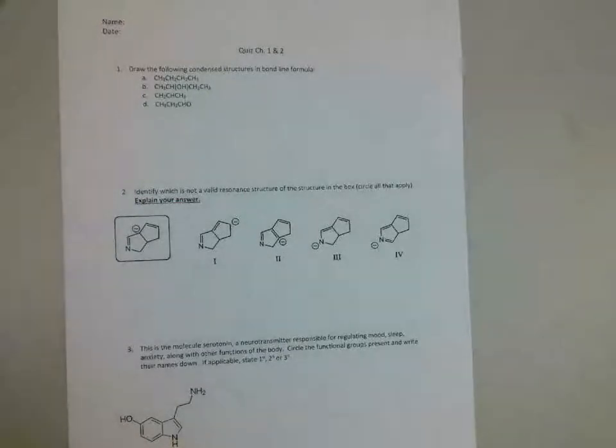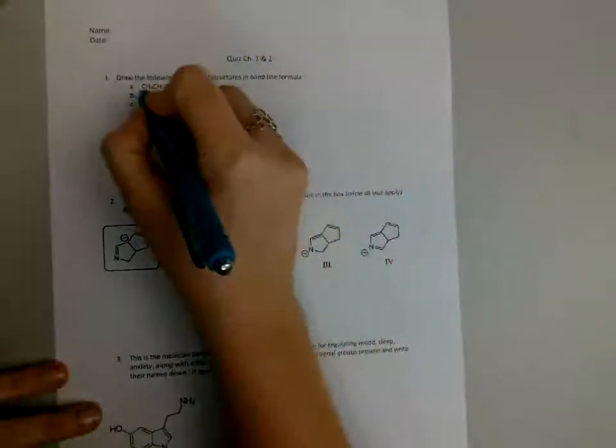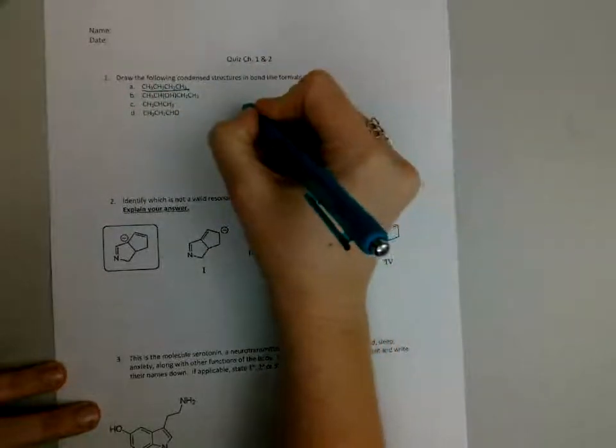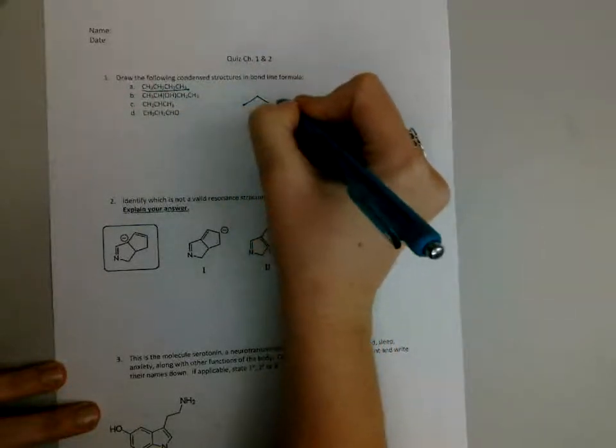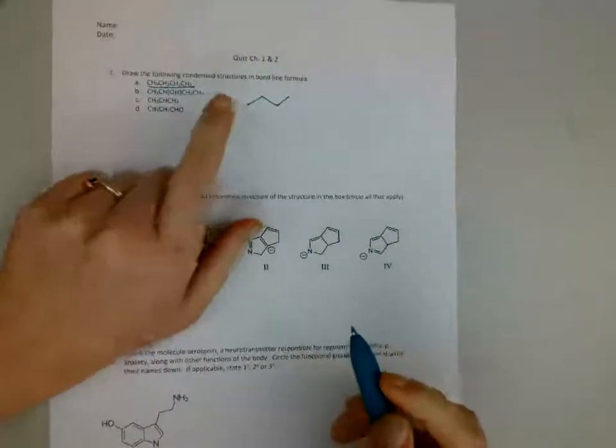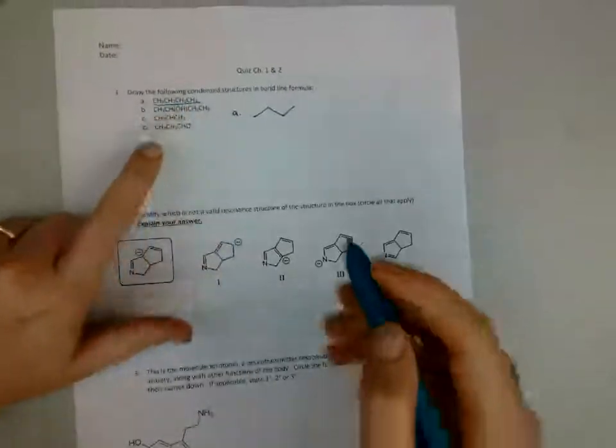So if we draw the following condensed structures in bond line formula, if we start with CH3, that's going to be the terminal carbon, CH2, CH2, CH3. So this is the proper bond line formula for this structure.